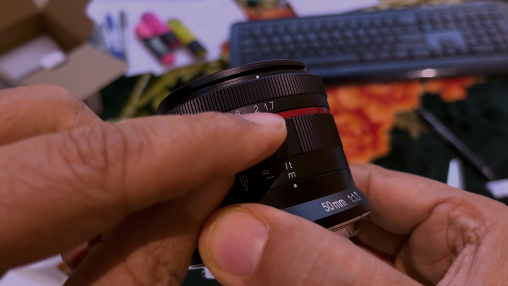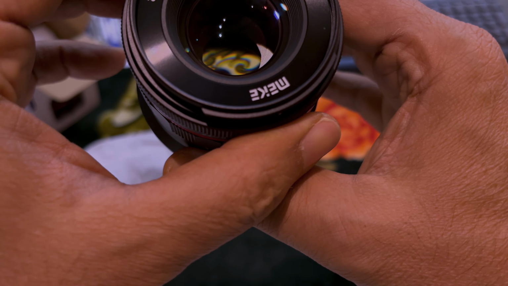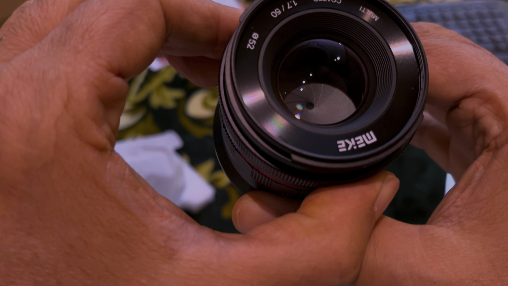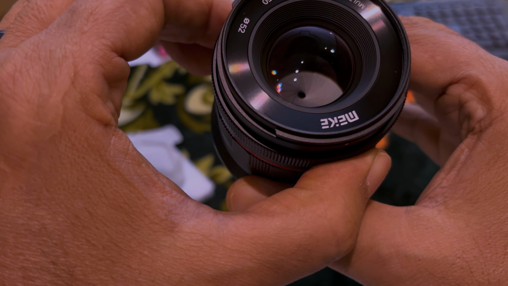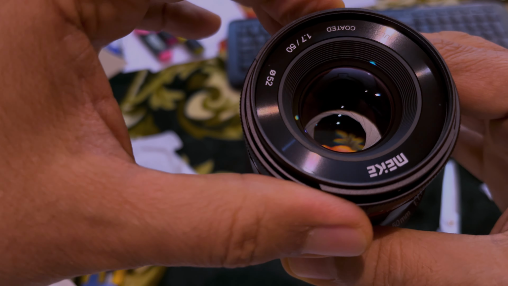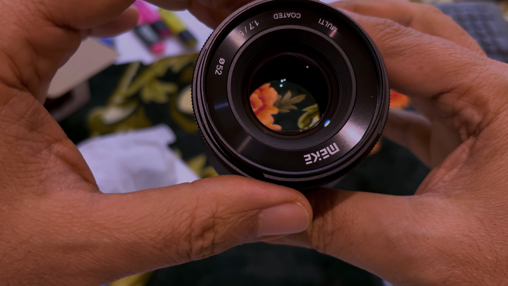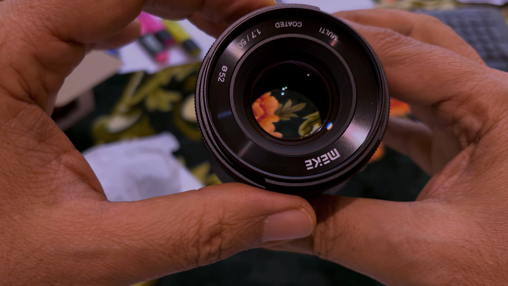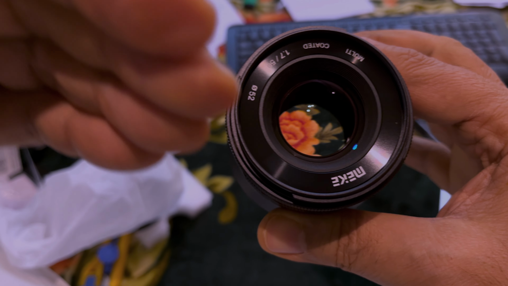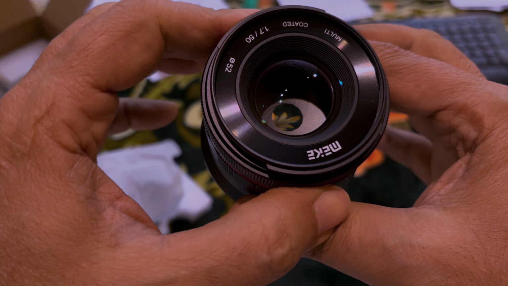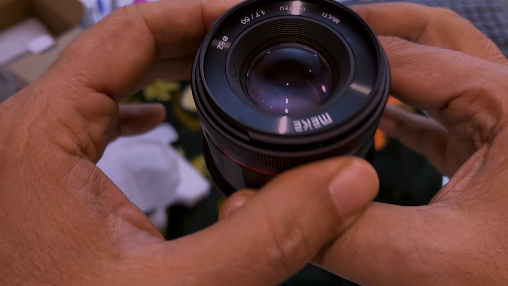There are also smaller ones, because look at here. The higher the number, the smaller the aperture opening. The lower the number, as you can see, the larger the opening, and that's all I need. A very large opening for low light to allow the maximum light to get in. Okay, and we can also check the other lens, right?